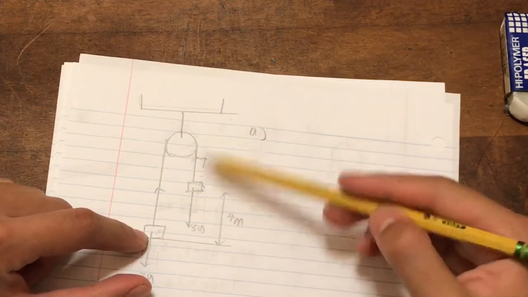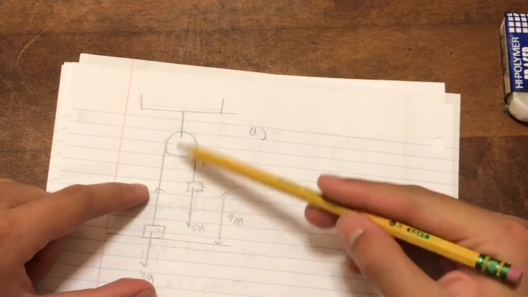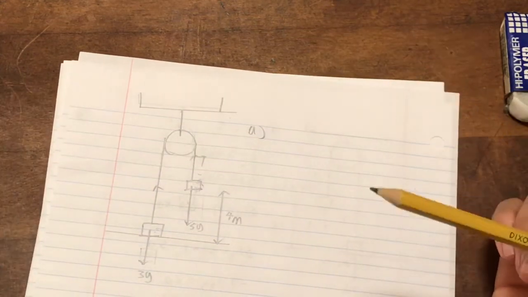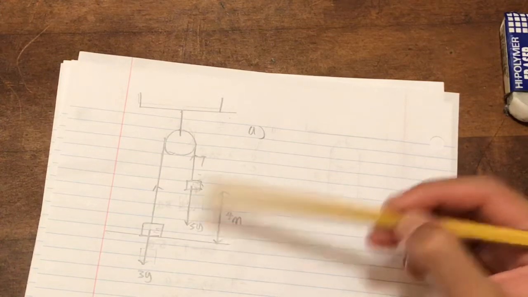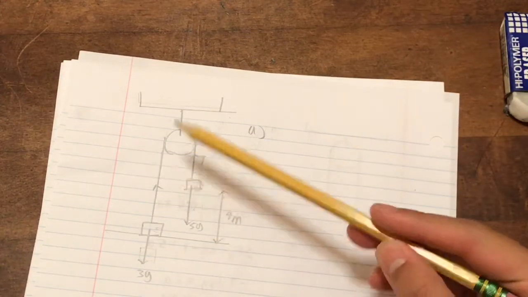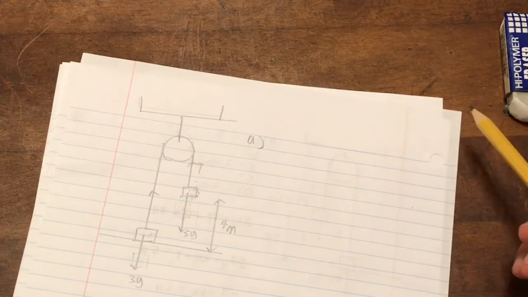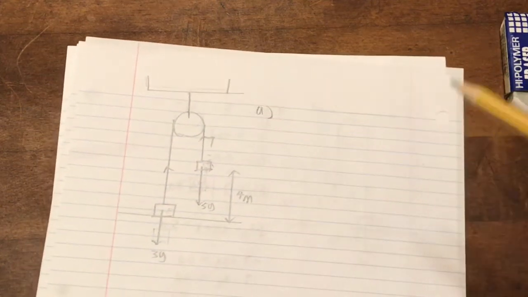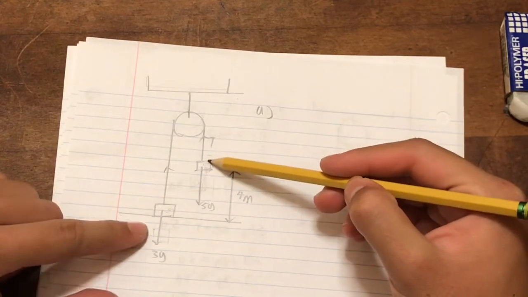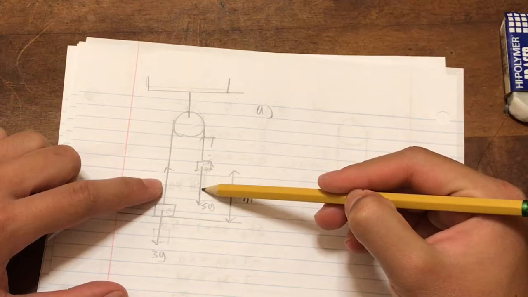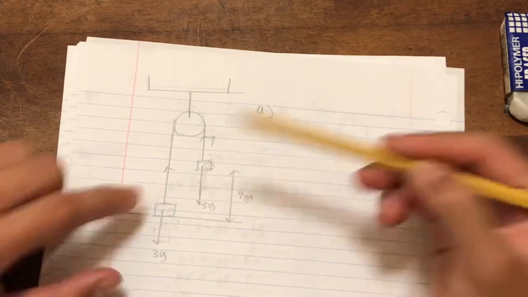And since they're connected by the same string, if this goes down by a certain velocity, this will go up by the same velocity. Same with acceleration. If this accelerates downwards at some acceleration, it will be the same here. That's because they're connected by the same string. Now back to A, when they want to know the speed when they pass each other. So just when they pass each other, it will be at 2 meters, because as this goes down, this will go up. It will be exactly 2 meters.